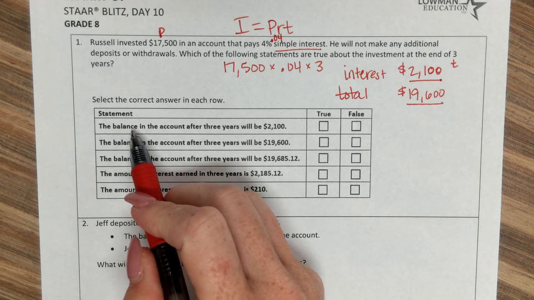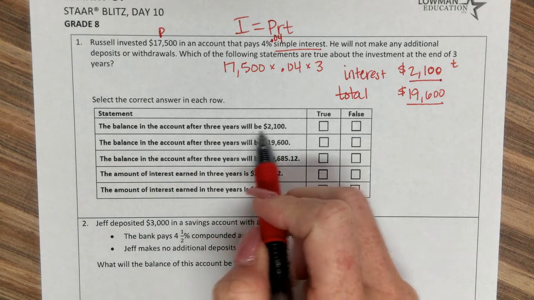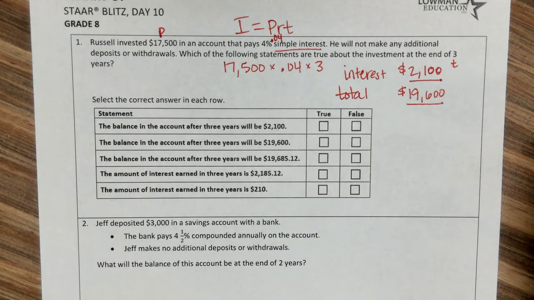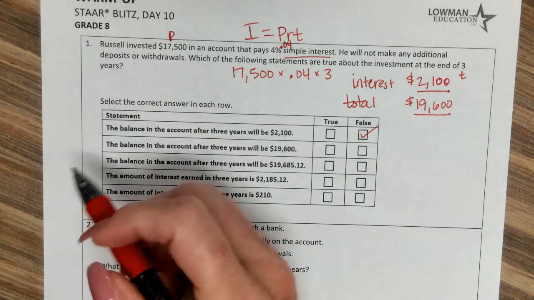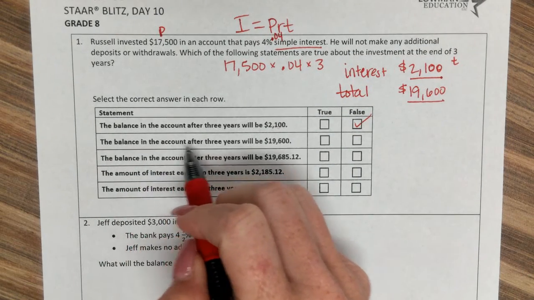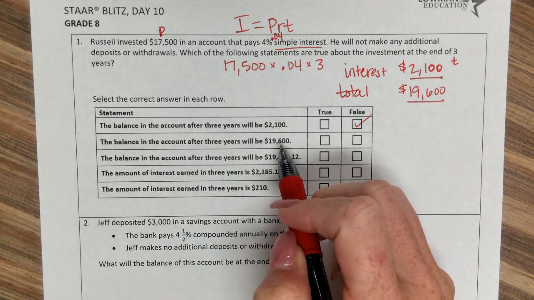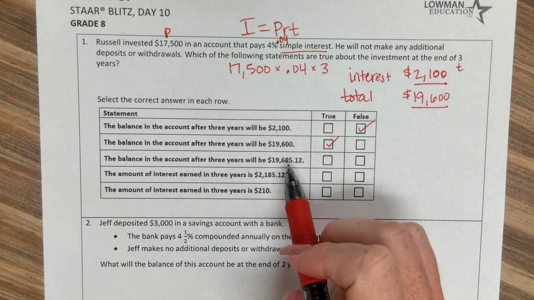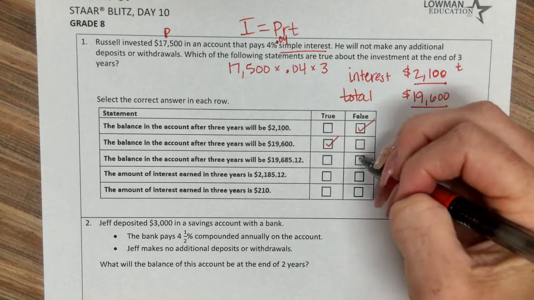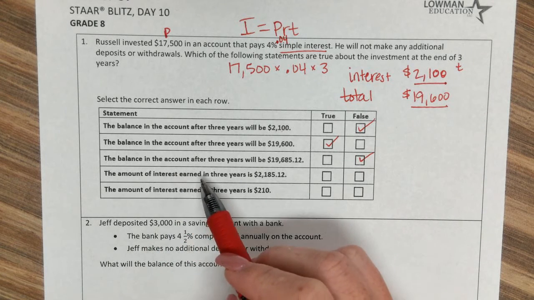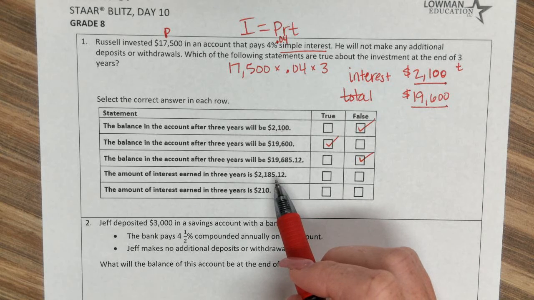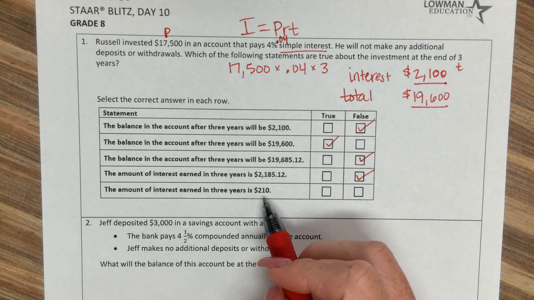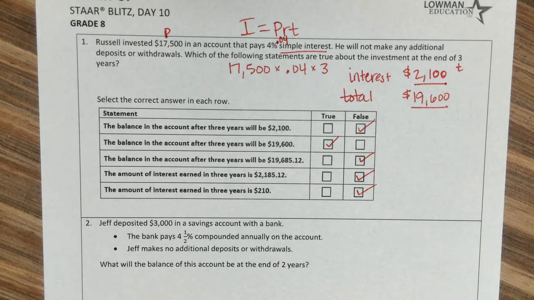The balance, that means the total, in the account after 3 years will be 2,100. Is that the total or is that how much he makes? So is that true or false? False. The balance, the total balance in the account after 3 years is 19,600. True. The balance after 3 years is 19,685. No. The amount of interest earned is 2,185. No. The amount of interest earned was $210. No, there was only one correct answer.